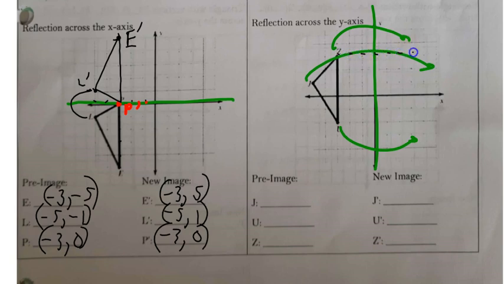So it's going to be 1, 2, 3 away this side. And J is 1, 2, 3, 4, 5 away. So it's 1, 2, 3, 4, 5 away. This is another way of doing it. And U down here is also going to be right underneath Z.